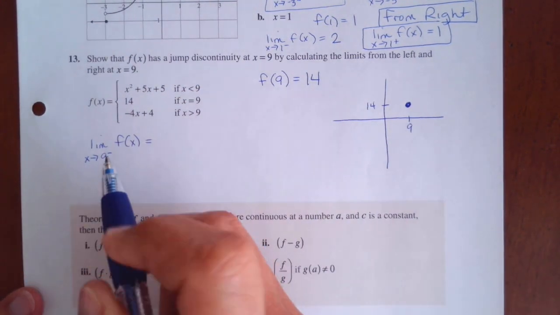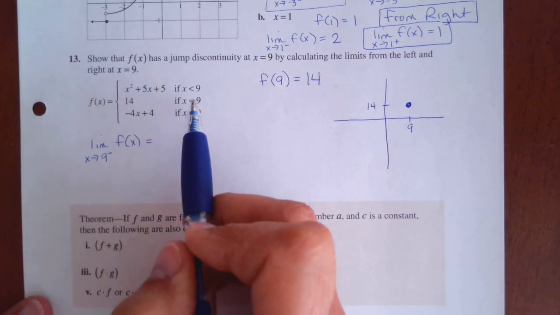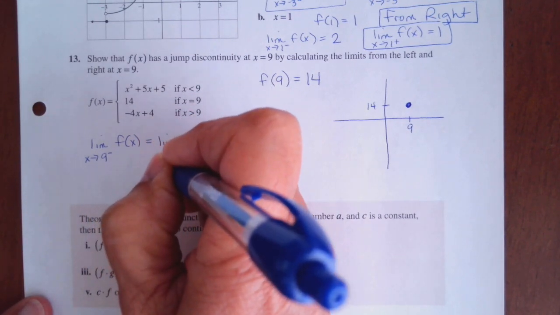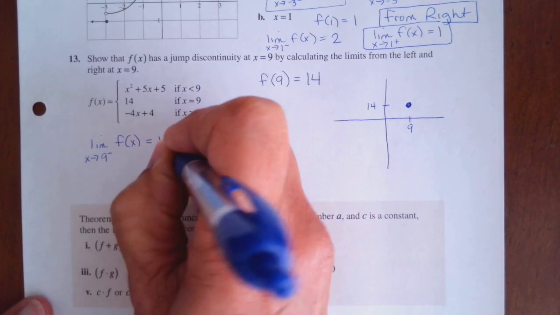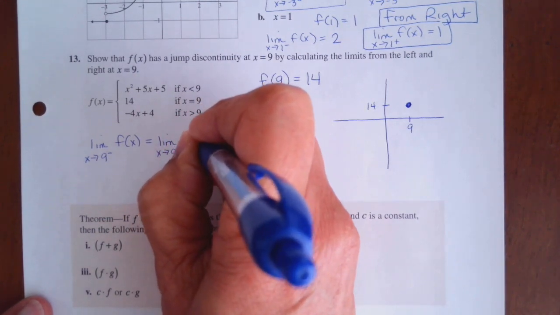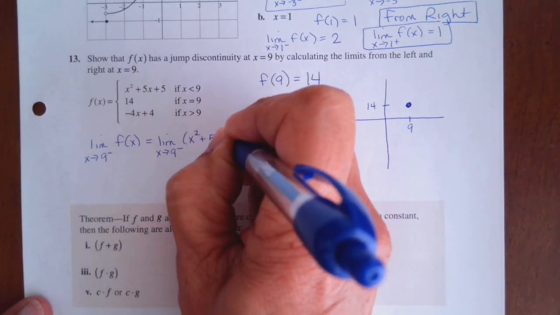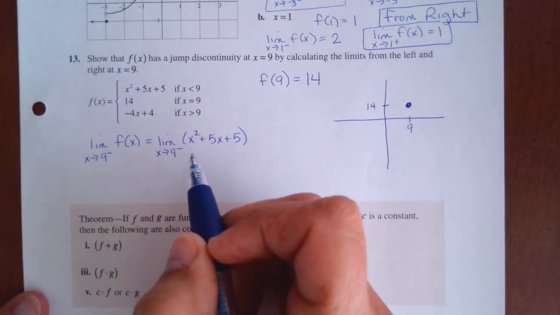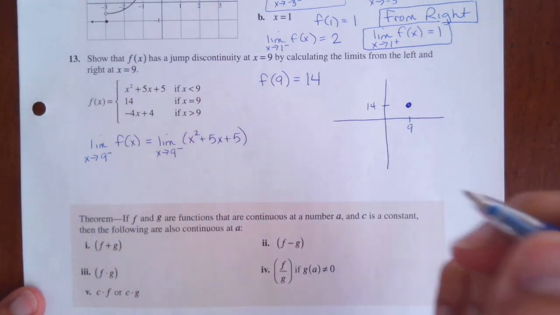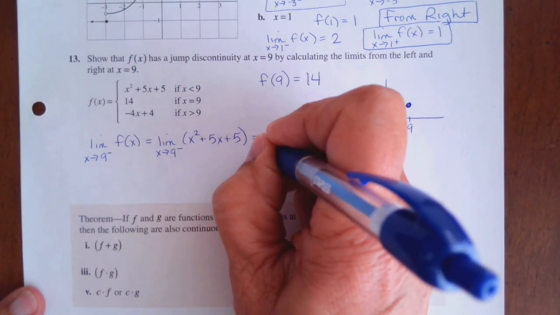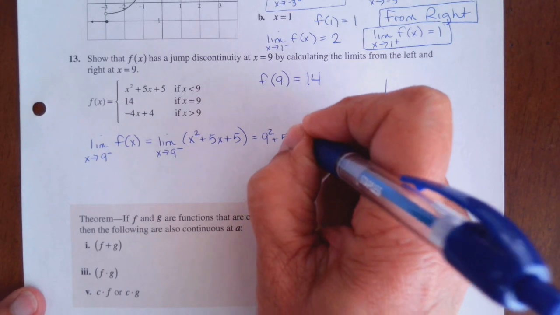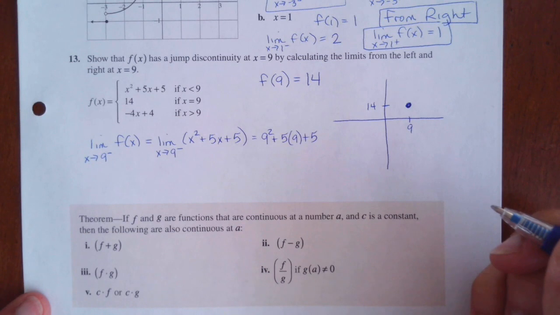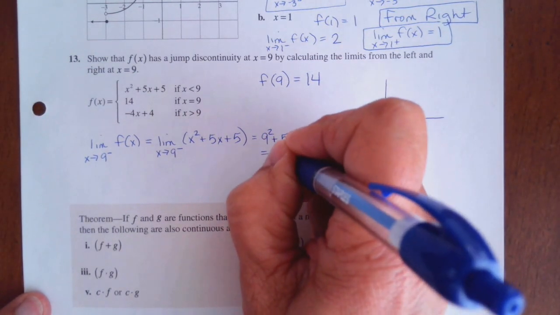All right, so if we're going from the left, then that's numbers less than 9, so we're going to use x squared plus 5x plus 5. So we're going to plug in 9 here. Okay. So we're going to do 9 squared plus 5 times 9 plus 5. Okay, so that's 81 plus 45 plus 5. So we end up with 131.